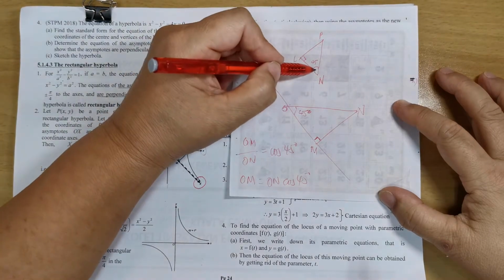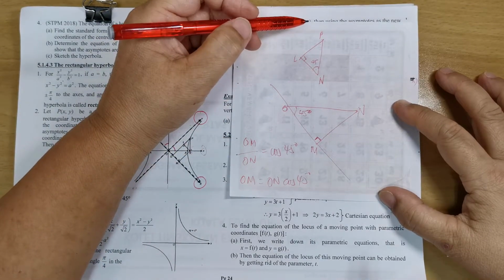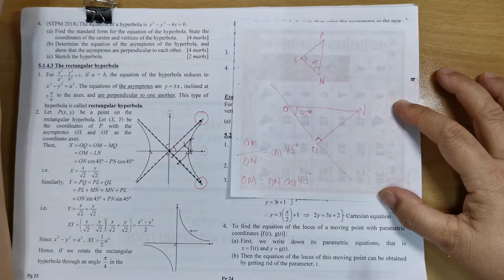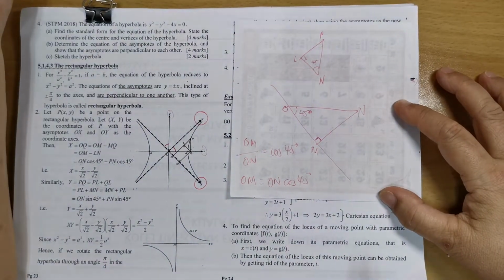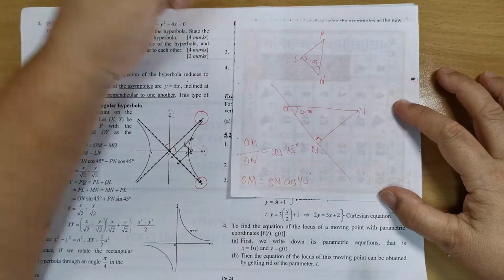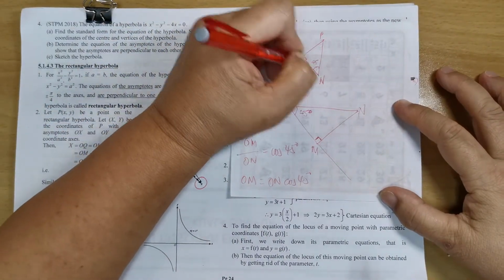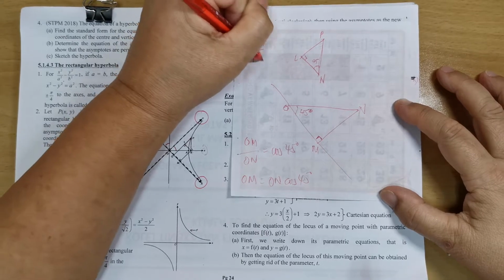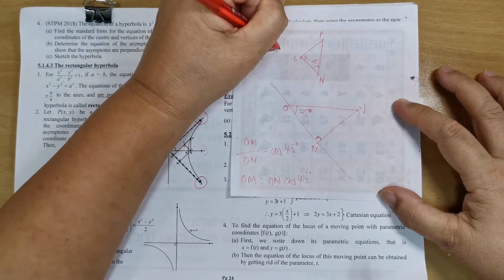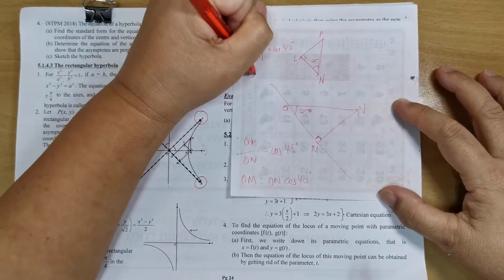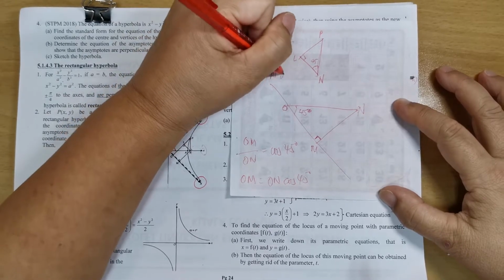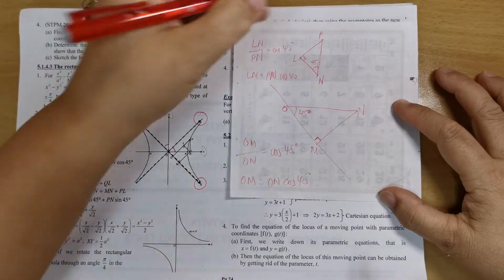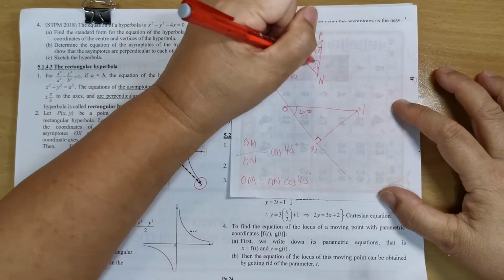So this is PN and LN. This is the angle, so LN over PN. Sorry, it's sine.